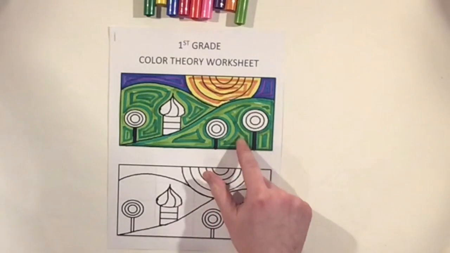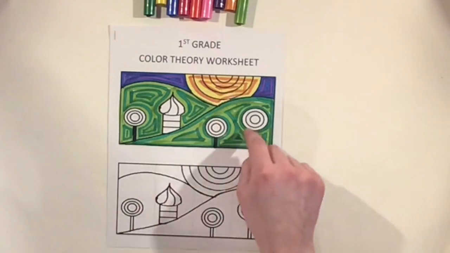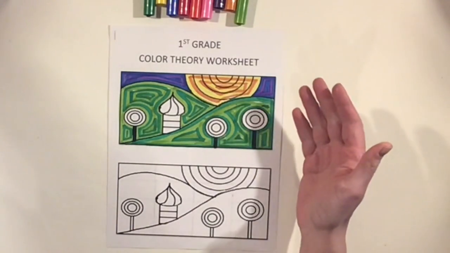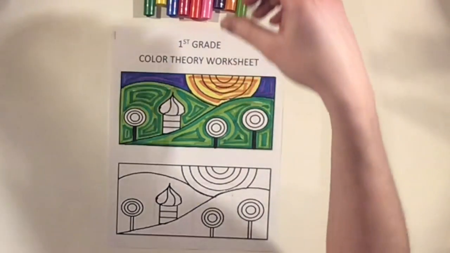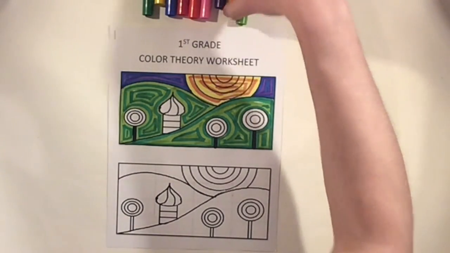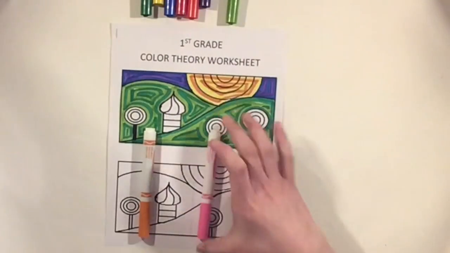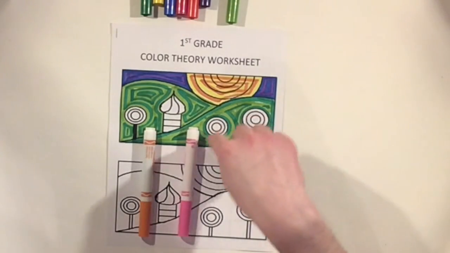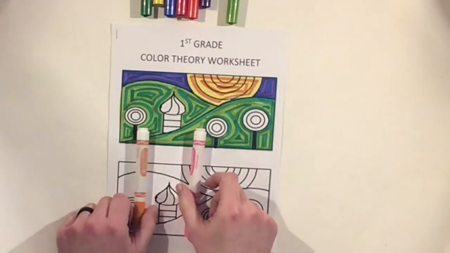So I've used green, I've used blue and purple, I've used orange and yellow. So I want to stay away from those colors because I've already used them. So I want to look and see if there's any color combinations that I haven't used. I know that I have not used too much orange. I used a little bit of it, and I have not used pink yet. So I'm going to go ahead and do my trees. Pink and orange is a new color combination that I haven't used a lot of yet.